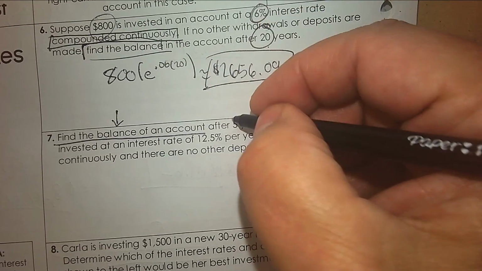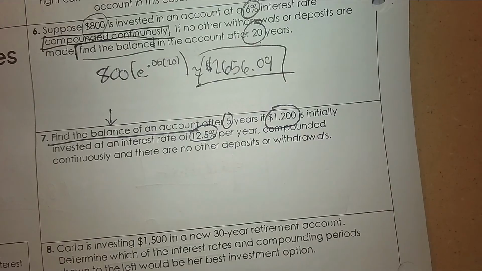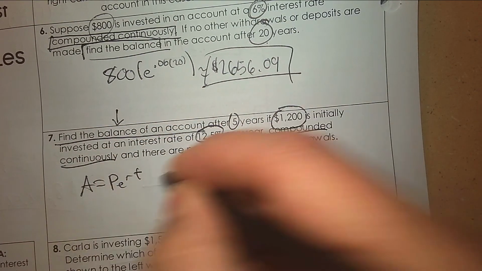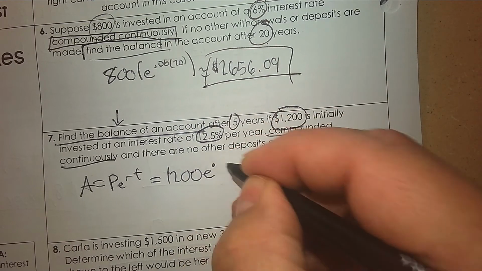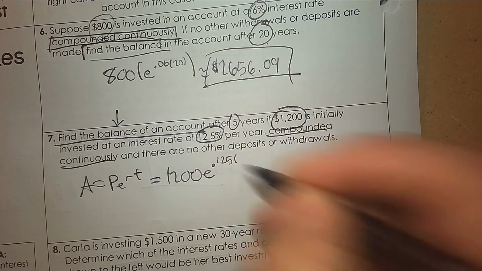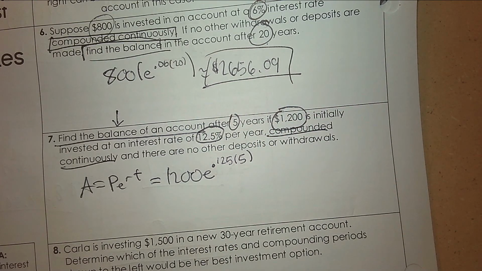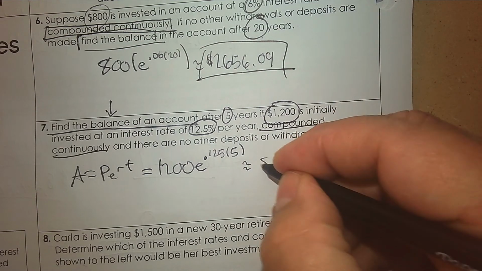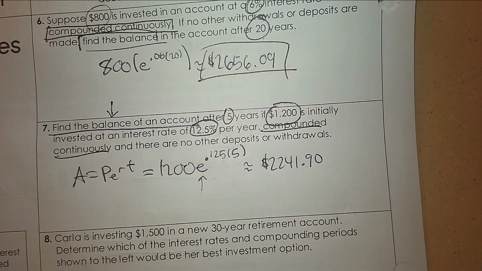All right, after how many years? What is the principal amount? $1,200. What's the interest rate? 12.5% per year, and then it's compounded continuously. So when I see compounded continuously, what's the formula? I'm starting with 1,200, and then the interest rate as a decimal would be 0.125, and then how many years? And now use your calculator. And remember, e is a number in your calculator, not the letter e, but the number e, and then this is in the exponent.